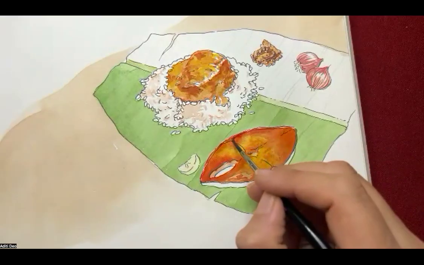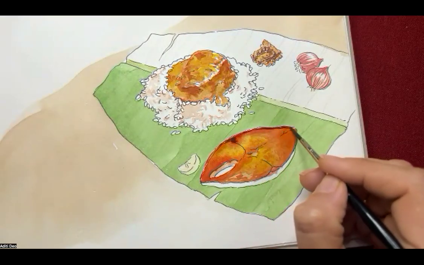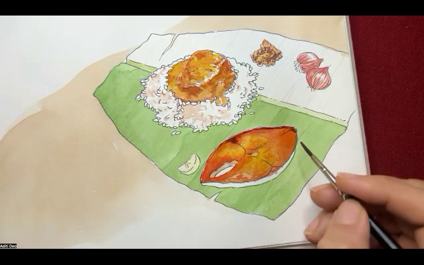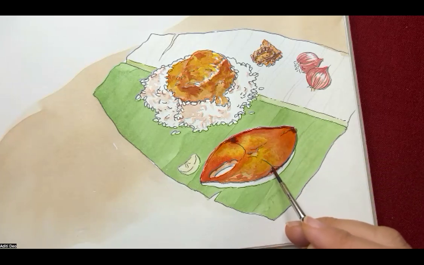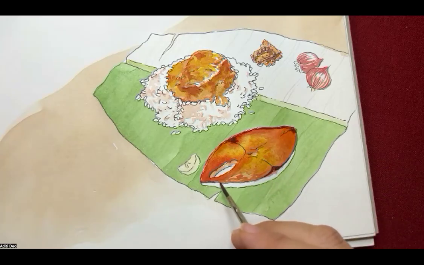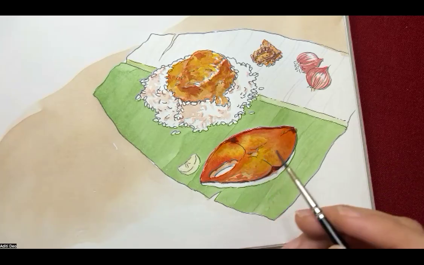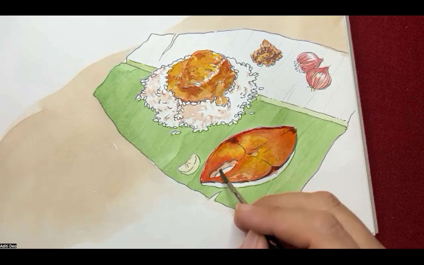And you can drop this along the edges while the paint is still wet. And this will give us the illusion of the dark fried edges. And some of it can also come on the inside.